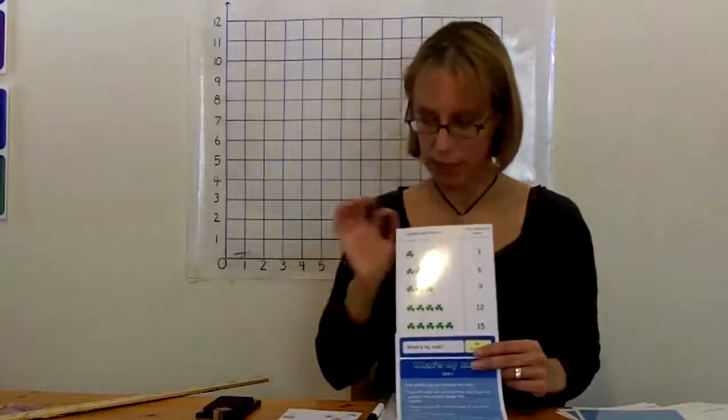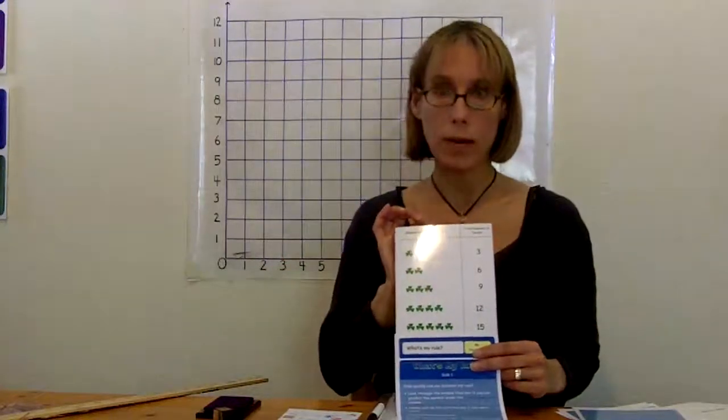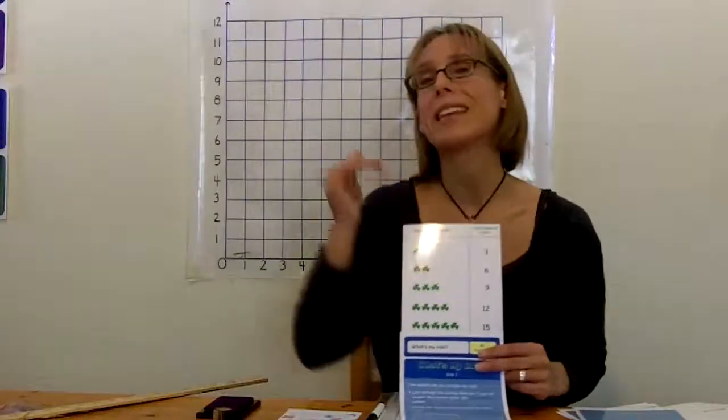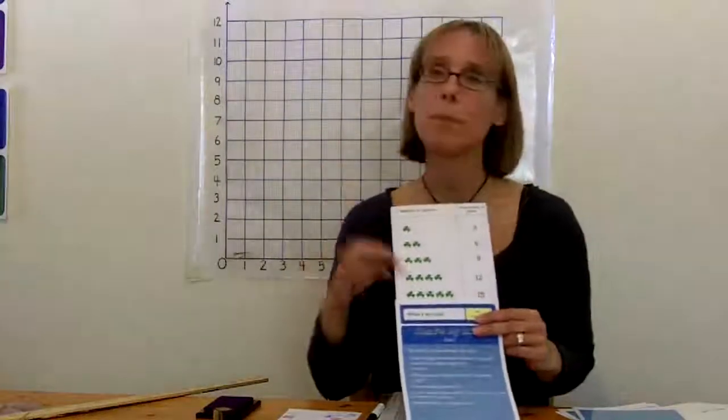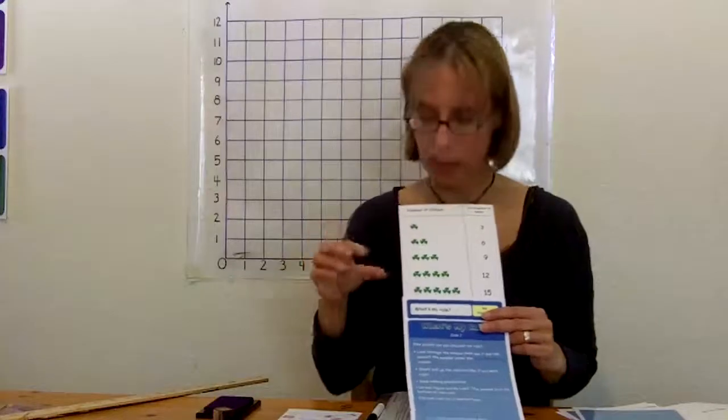We want kids to describe that verbally first, like I just said, multiply the number of clovers by 3 to get total number of petals. And at the next level, they can begin to write that algebraically. C, which is clovers, times 3 equals P.